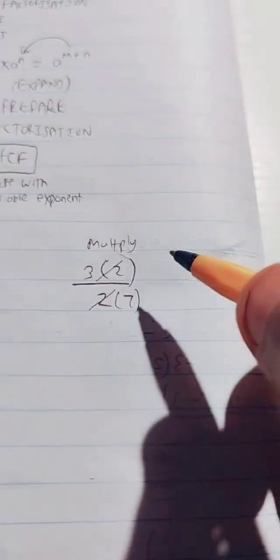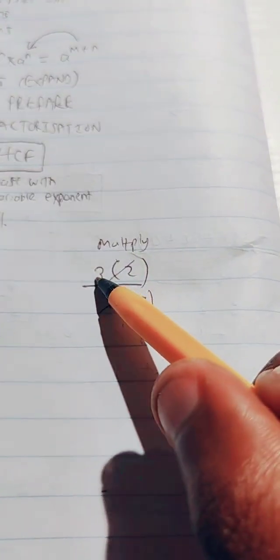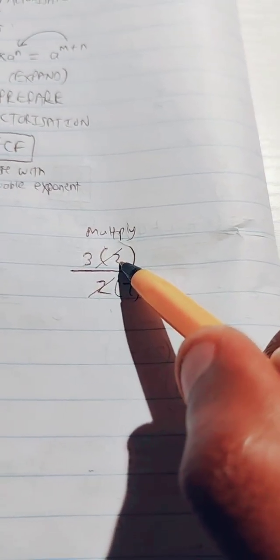This is division. I can cancel these 2 because the relationship between this 3 and this 2 with this 7 and this 2 is multiply, so therefore cancellation can happen freely.